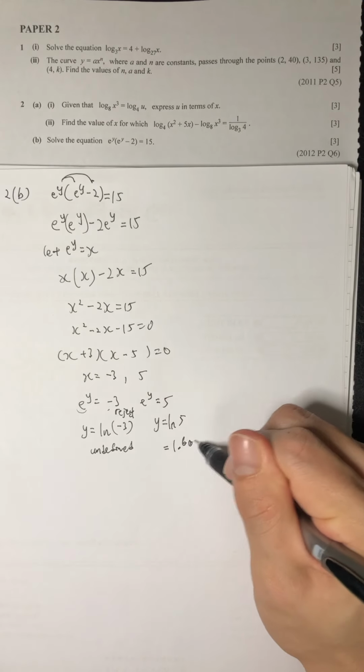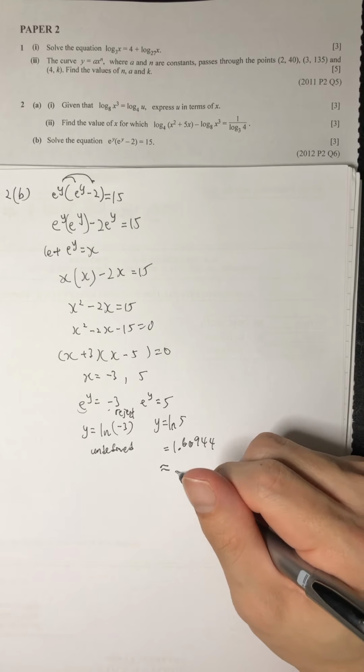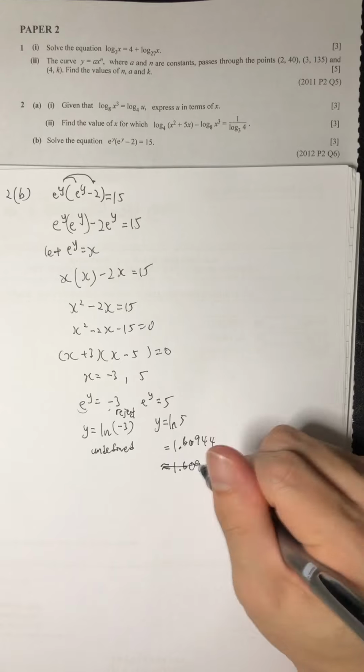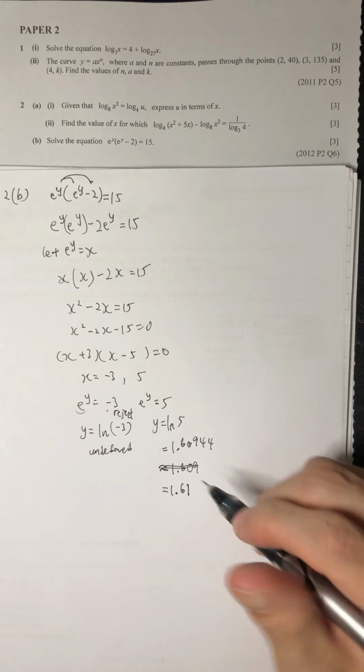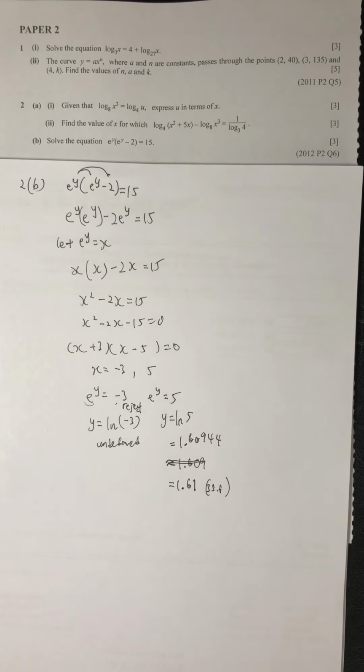we get 1.60944. So change it into 3 significant figures. It equals to 1.61. Okay, this is 3 significant figures. That's it.